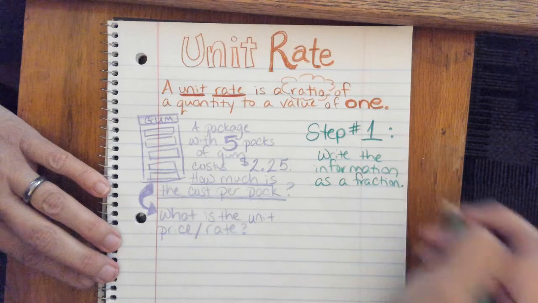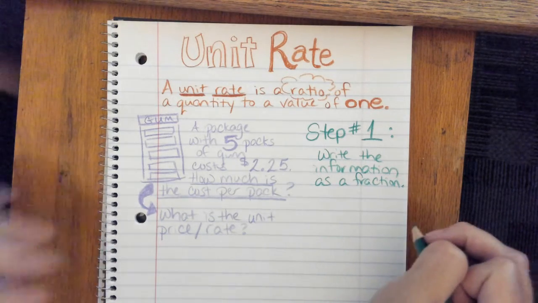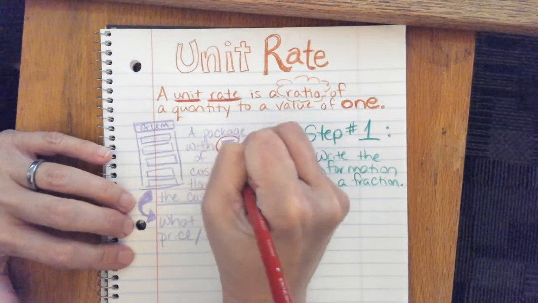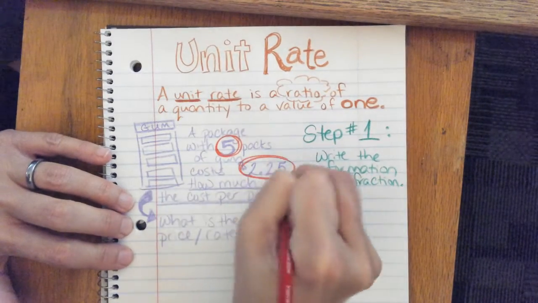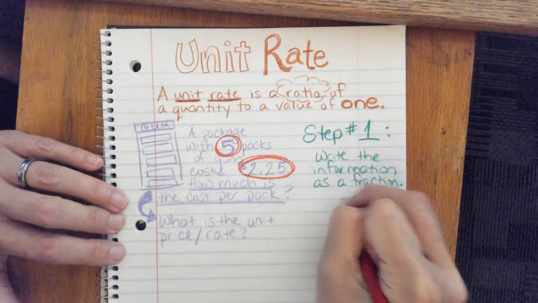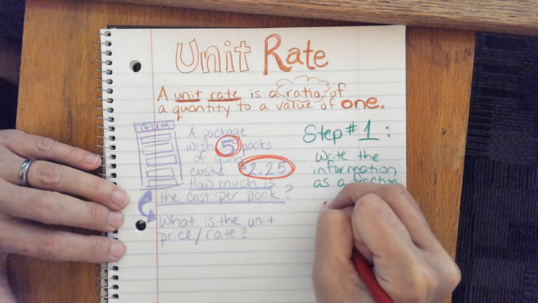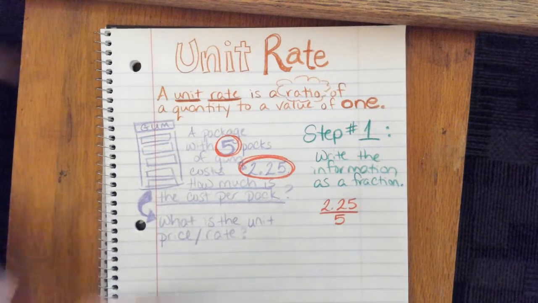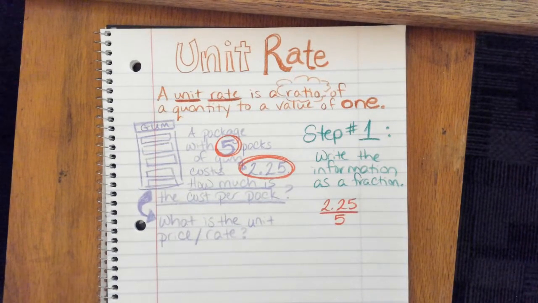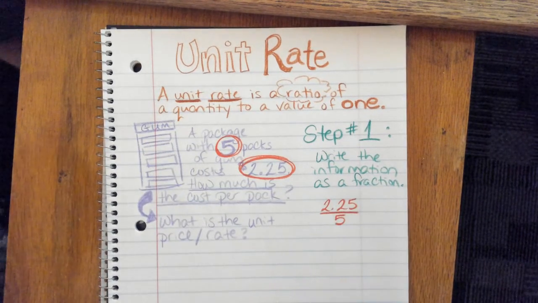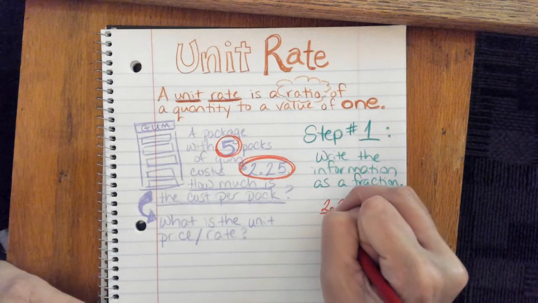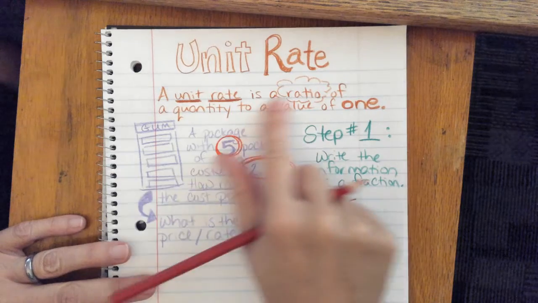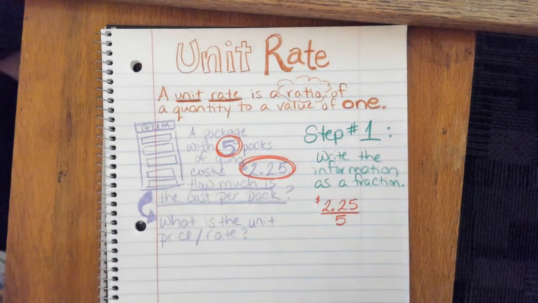In this case, I've got 5 packs of gum for $2.25. So it's $2.25 for 5 packs of gum. I could have done it either way, but I usually like to put the price on top. And a unit rate is a ratio of a quantity to a value of 1.